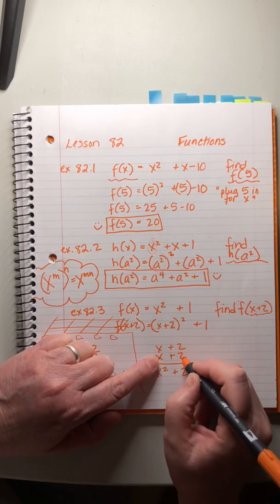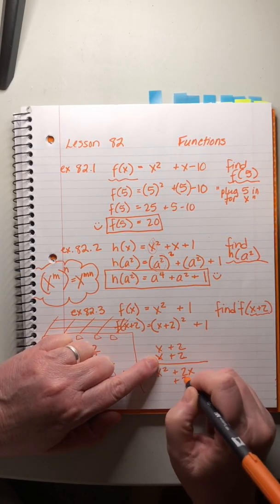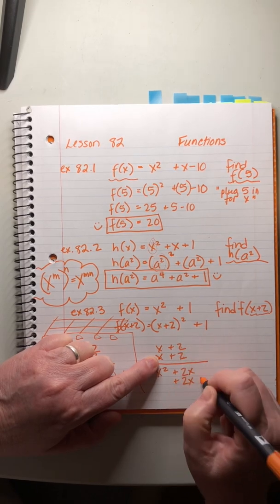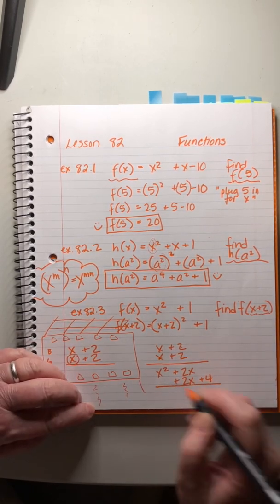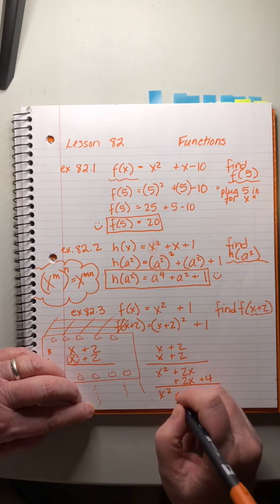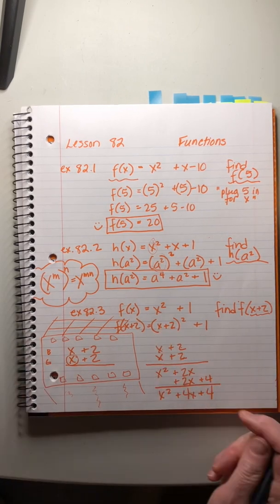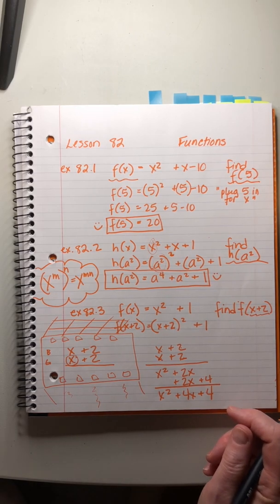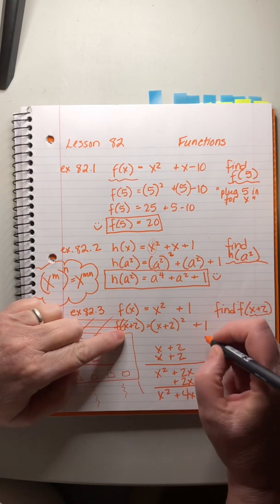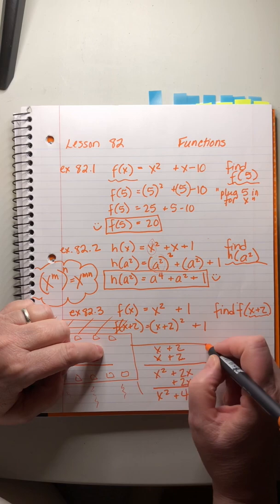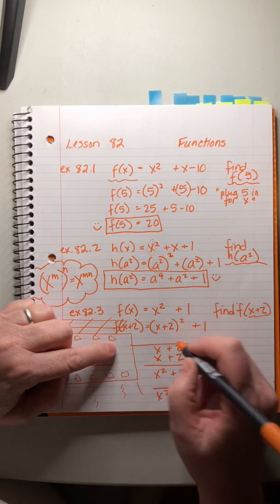Now it's the other girl's turn. She dances with the first boy, 2x, and then the second boy, 4. X squared plus 4x plus 4 is what we get when we square that binomial. So I'm going to sort of put the dancing studio separately.